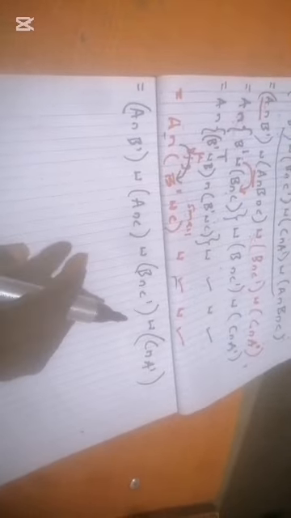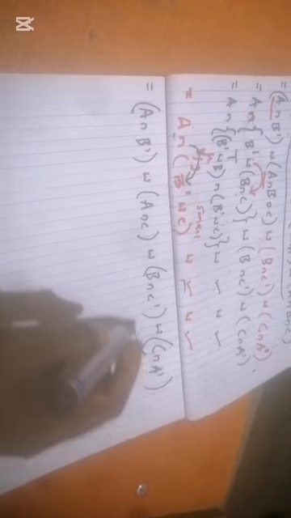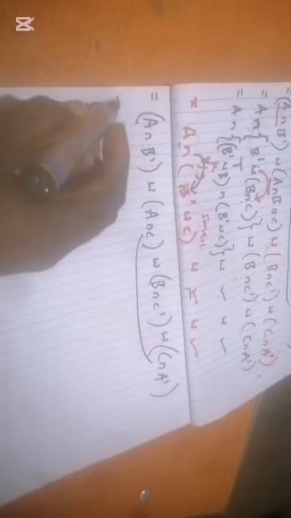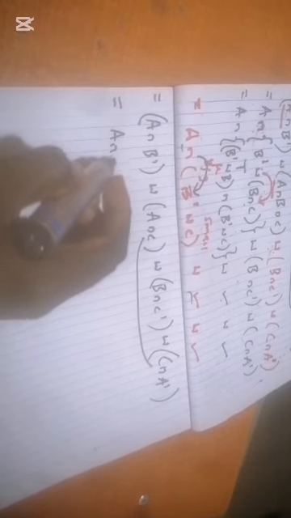All right. Then you notice something. You notice that these two look alike, yes, because they have C intersections. You can bring them together. So watch me. I'm going to have A intersection C.